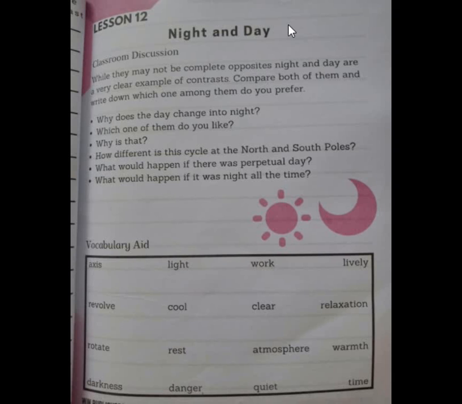It's a very interesting topic. Many new things will come for you, a lot of new information for you people. It's a bit scientific sort of a topic. First of all, I am going to tell what is comparison and contrast.